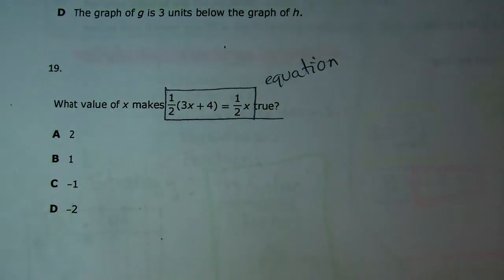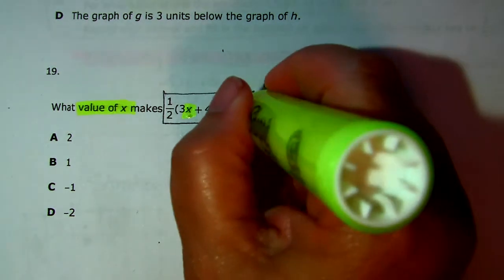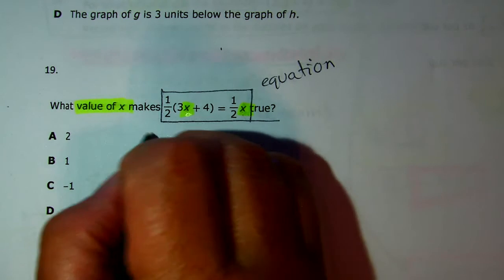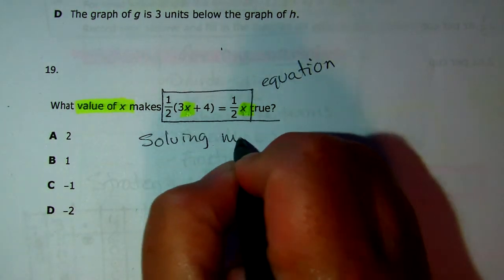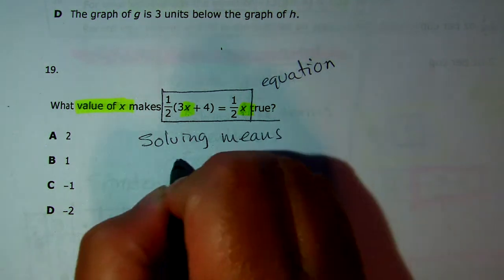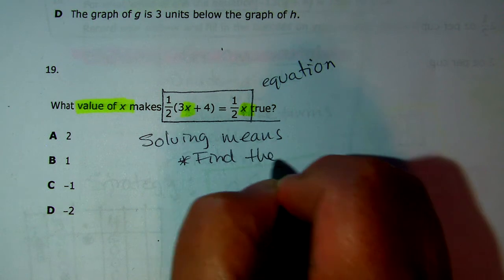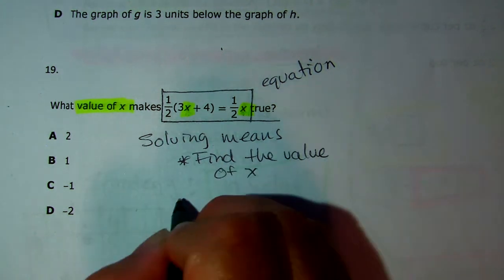And look what it says right here: what value of x? So remember, when you solve, we wrote it in our notes. Solving means find the value of x.